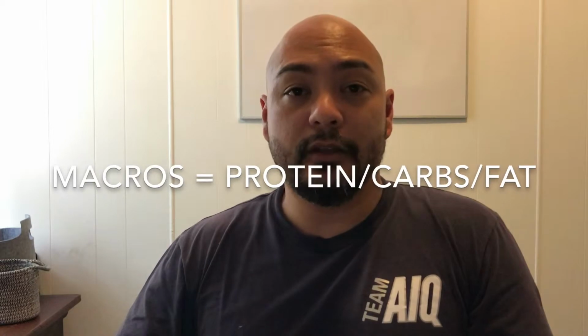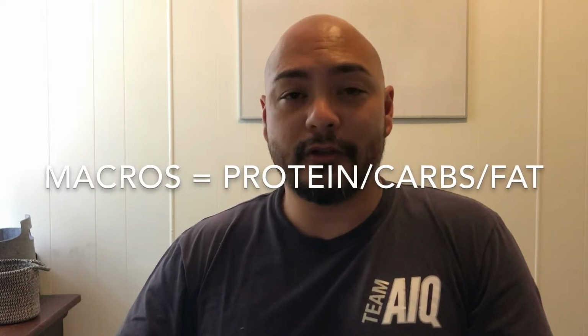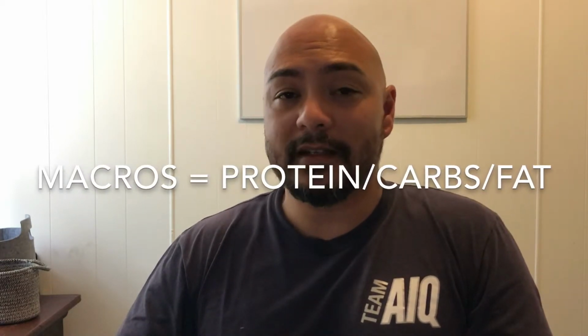It's pretty straightforward. The next thing you need to understand are macronutrients, or macros, basically protein, carbs, and fat. All macros are measured in grams, and they have a calorie value. Now, even though some macros have the same calorie value, they're utilized differently by the body in different ways, and therefore they burn at different rates.